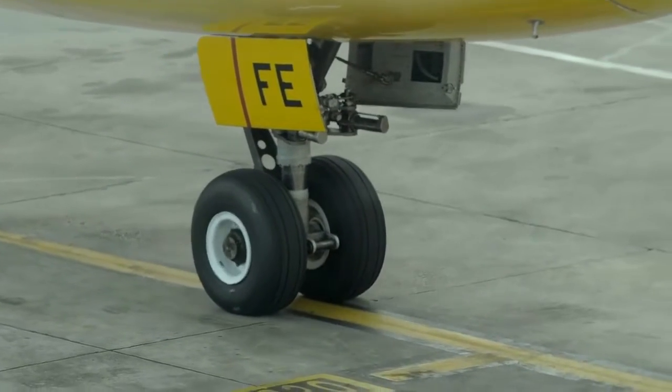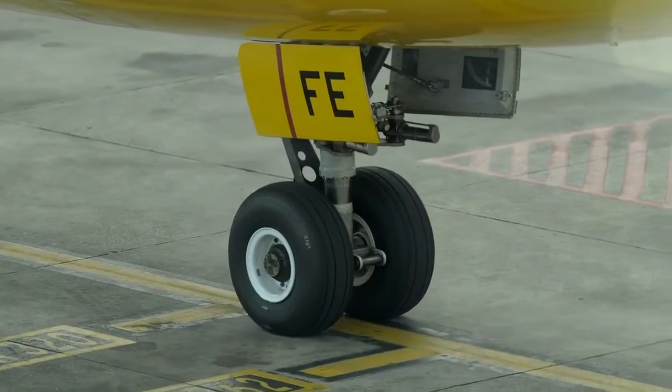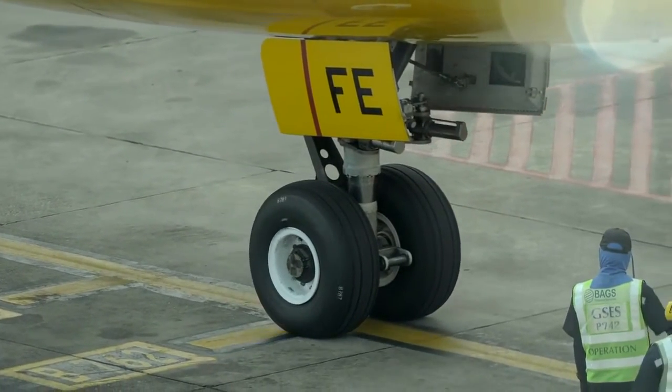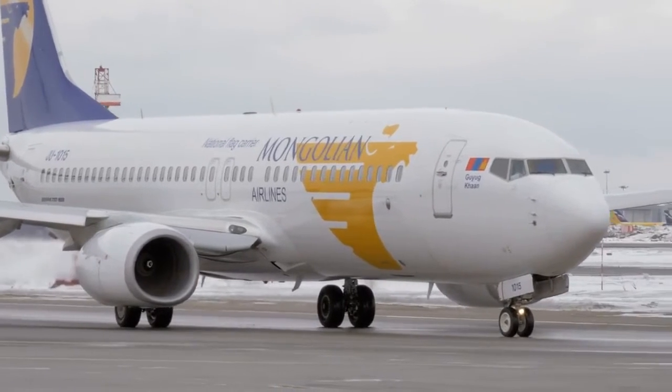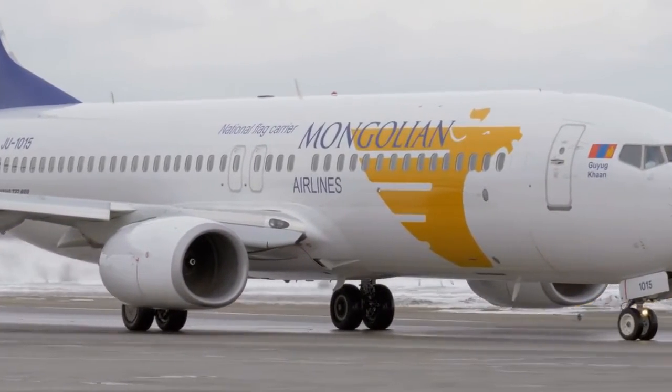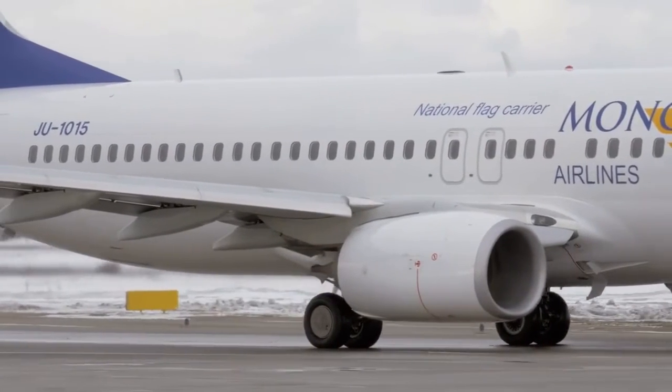Runway width. The width of the runway should be sufficient to allow for safe takeoff and landing, as well as provide enough clearance for the wings of the aircraft. The International Civil Aviation Organization, ICAO, recommends a minimum width of 45 meters for runways serving large aircraft.